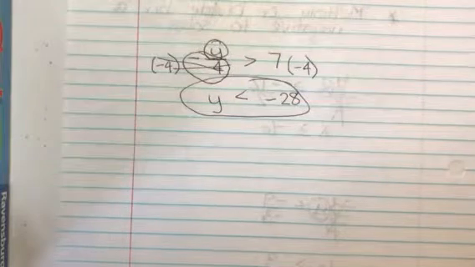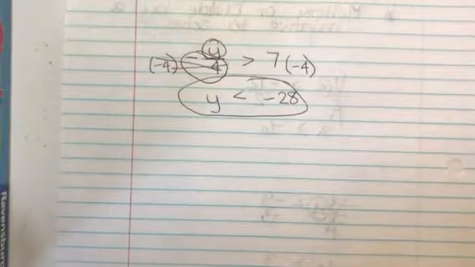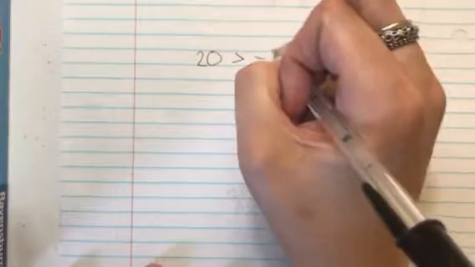Okay, so using this new rule, we can apply that to what we also learned about rewriting with the variable first. There might be problems where we have to consider flipping the sign more than once. So maybe 20 is greater than negative 4w. If we look at this problem, our variable is w, and we're multiplying by negative 4.